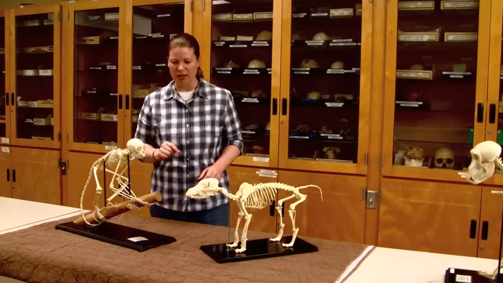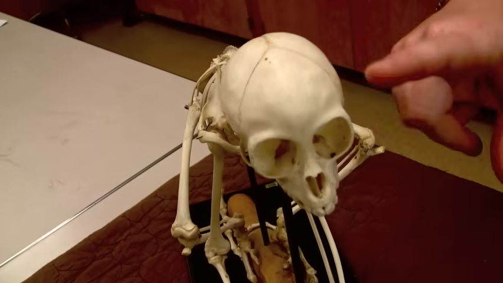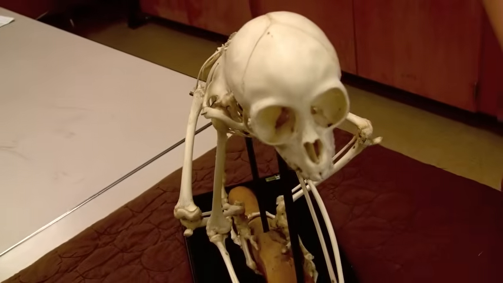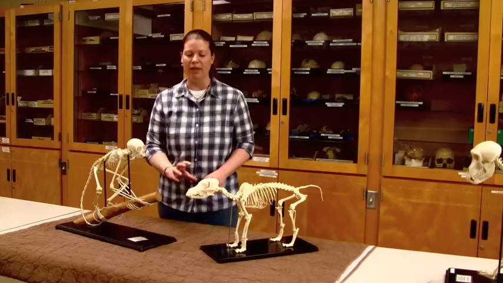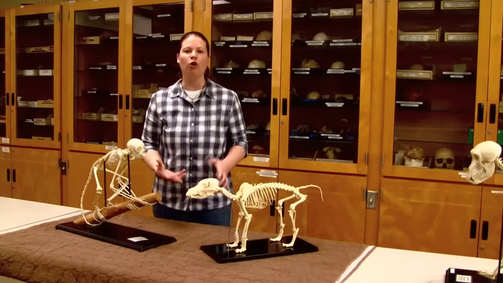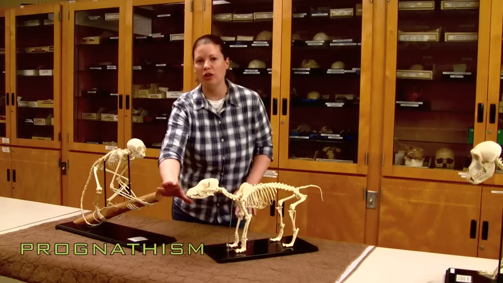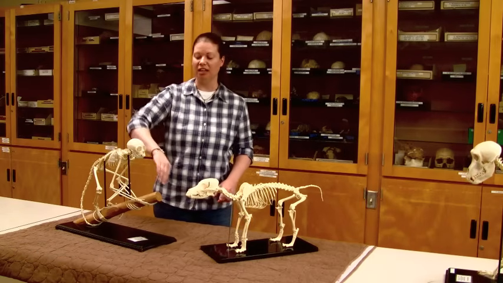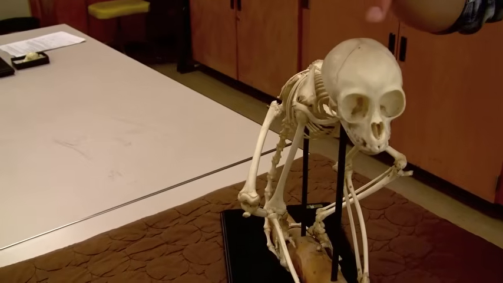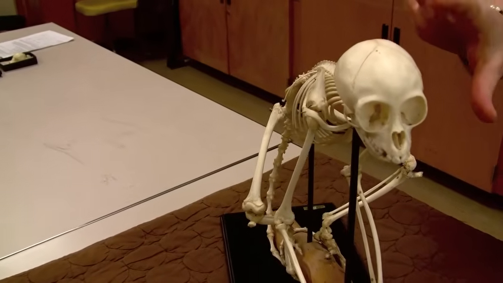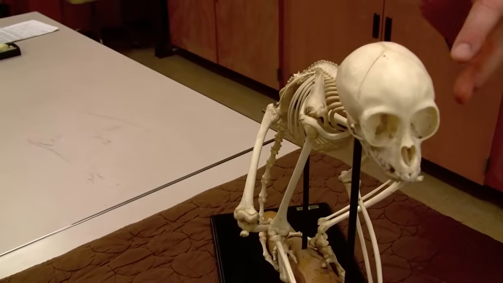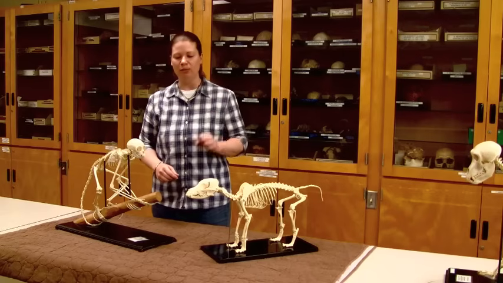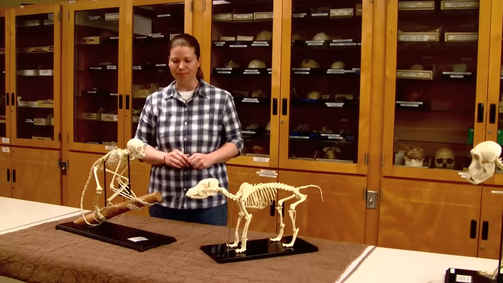Some other things you might notice that distinguish primates is the flatness of the face, as opposed to the dog, where the snout is elongated out of the front. The elongating in the front of the face is called prognathism, and so the dog is more prognathic and the monkey is less prognathic. You can also see that the brain case, the area in which the brain is actually contained within the skull, is quite a bit larger in relation to the overall skull than it is in the dog. The brain case relative to the size of the skull overall is diminished in size relative to the primate.